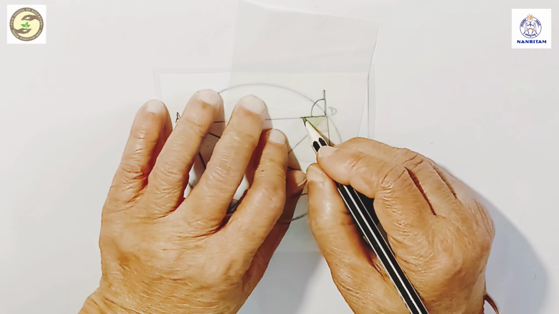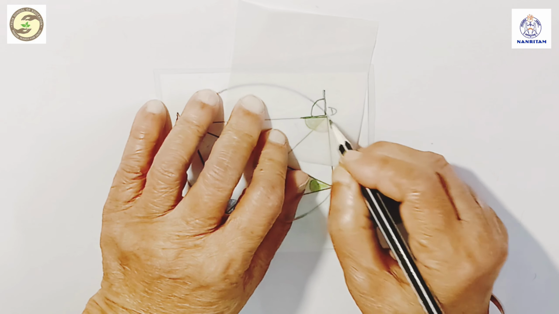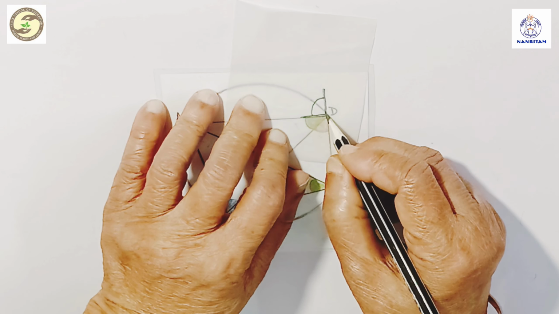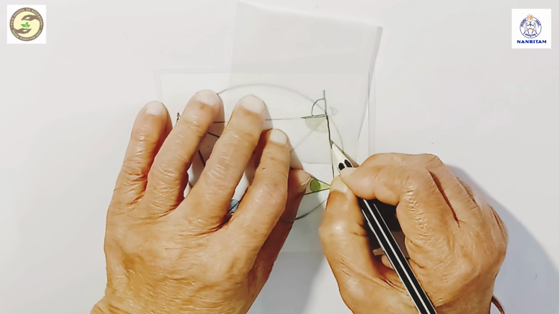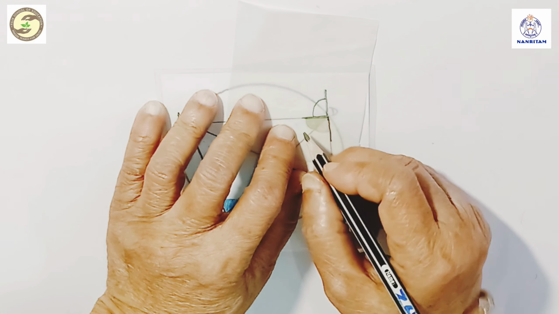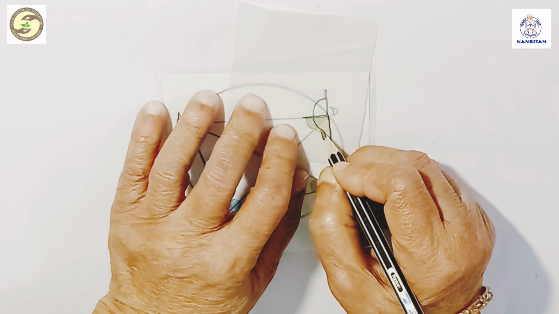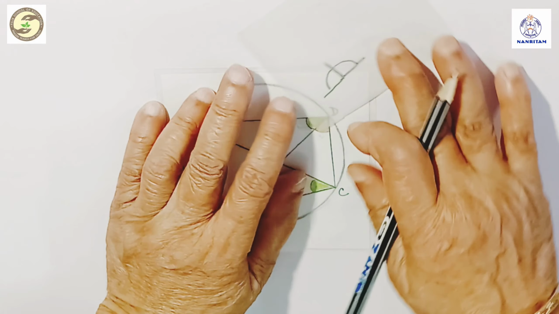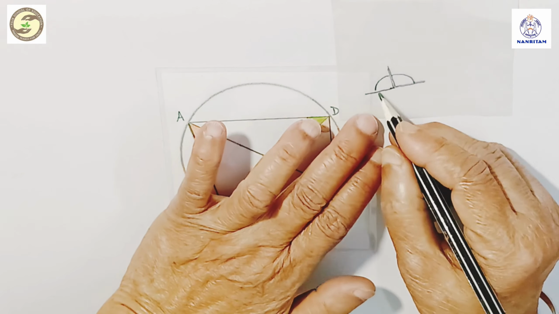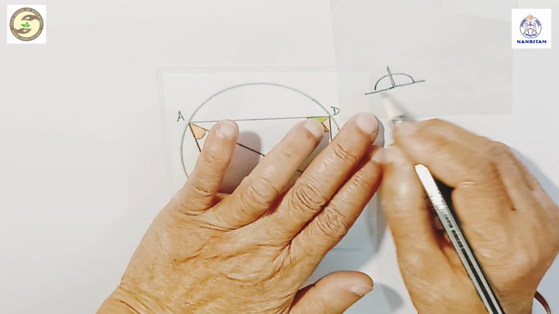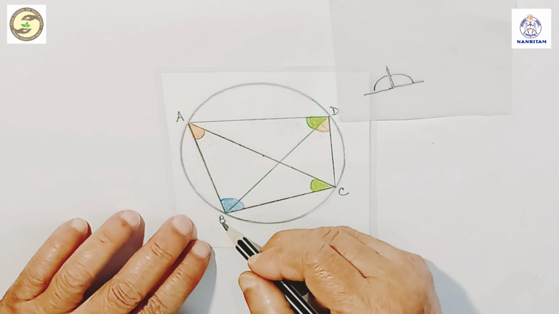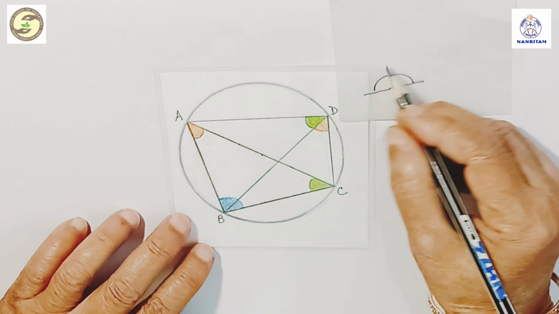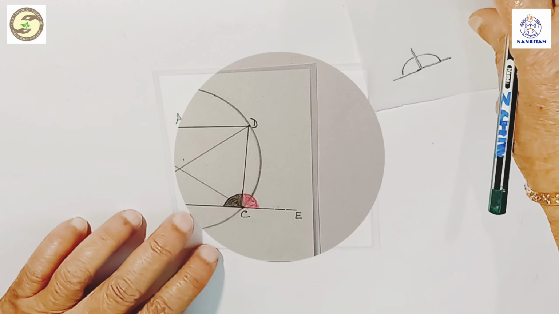So our angle D is this one, and this is our angle D, and you can see these two angles together form a straight angle. So angle B and angle D together make 180 degrees.